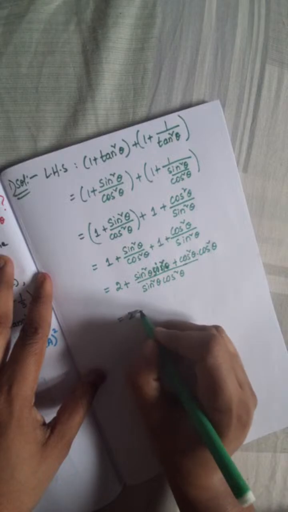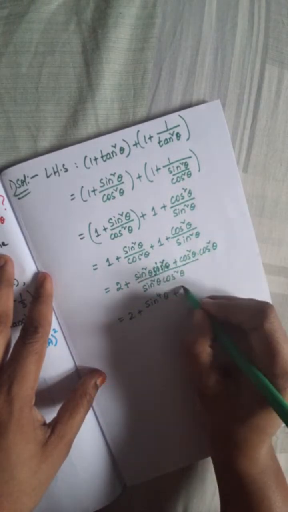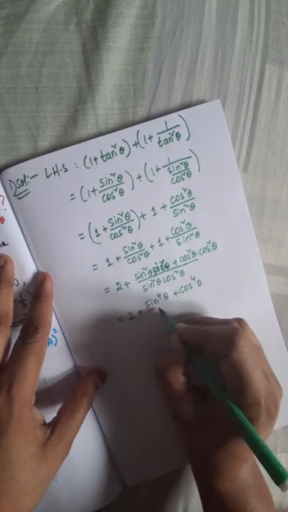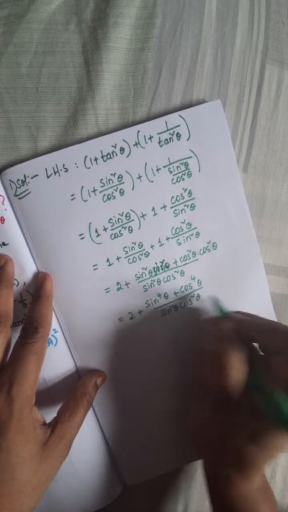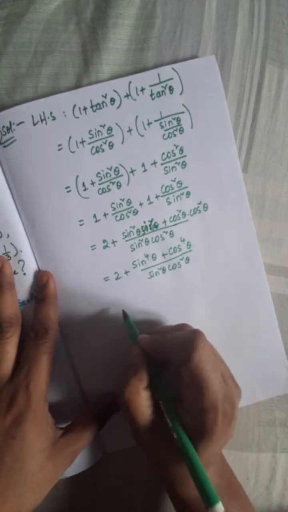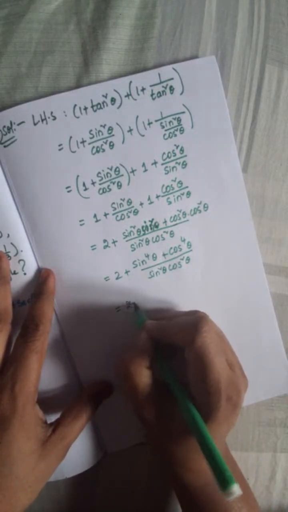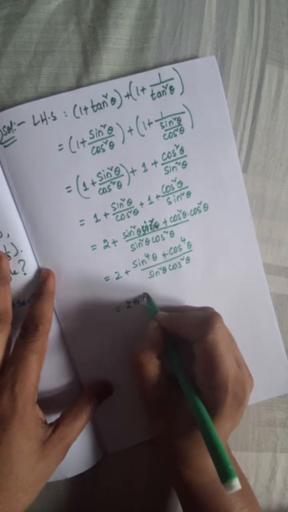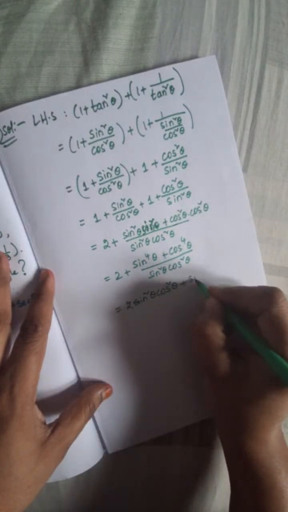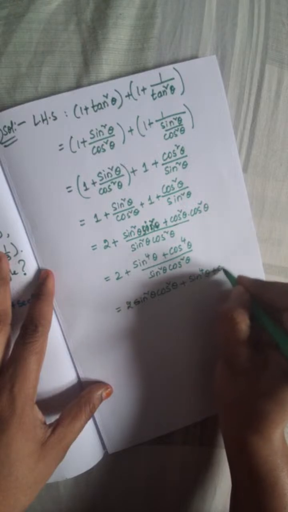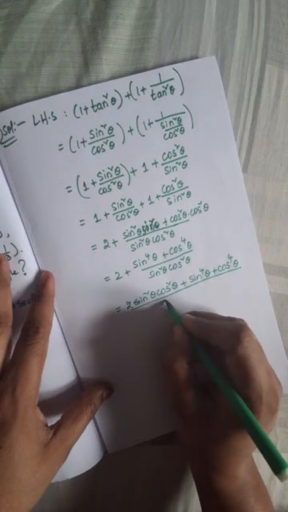Now we get sin power 4 theta plus cos power 4 theta, and the denominator stays as sin square theta cos square theta. Now this term is multiplied with 2: 2 into sin square theta cos square theta plus the numerator sin power 4 theta plus cos power 4 theta. This is a class 10th trigonometry chapter question.